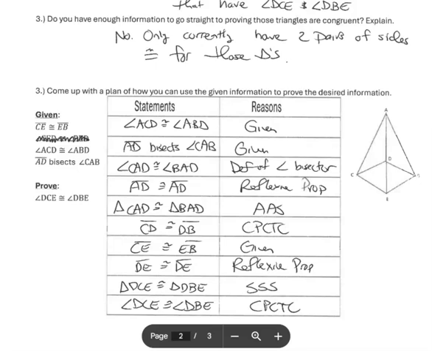So that's why I pulled that from CP/CTC. Once you know that those sides are congruent, you could state the other given, that CE is congruent to EB. That's given. And you also have the reflexive property. Now you can say that those bottom triangles are congruent by SSS. And once you know those triangles are congruent, you're going to use CP/CTC.